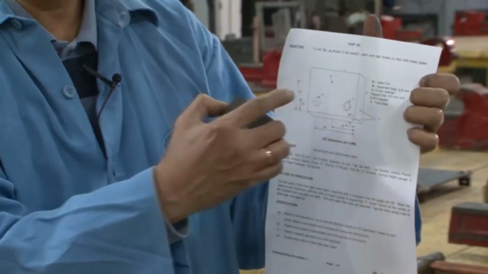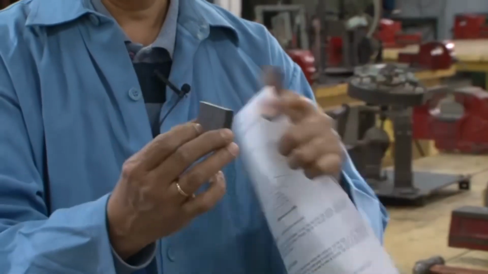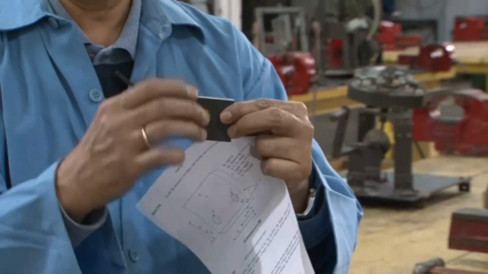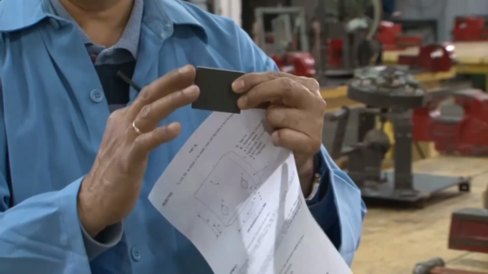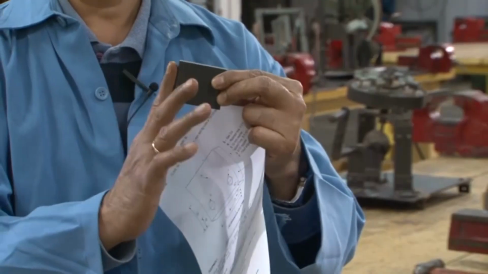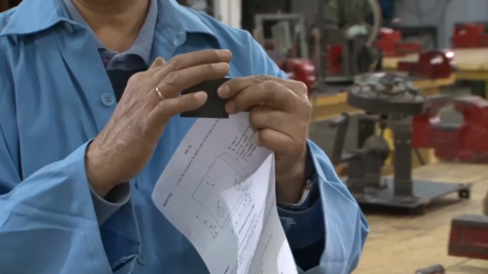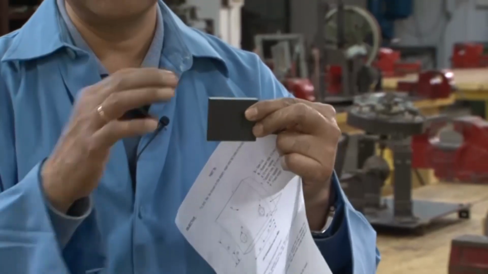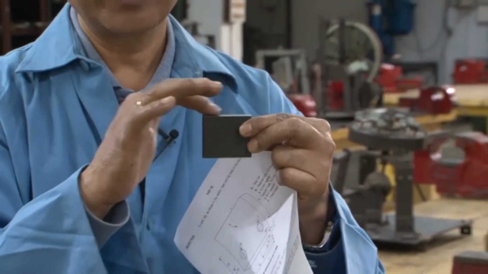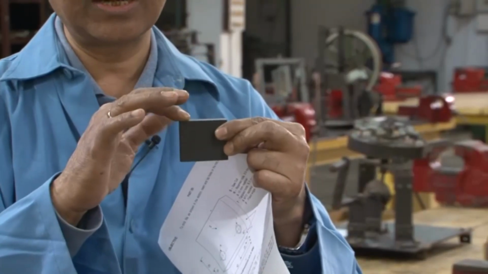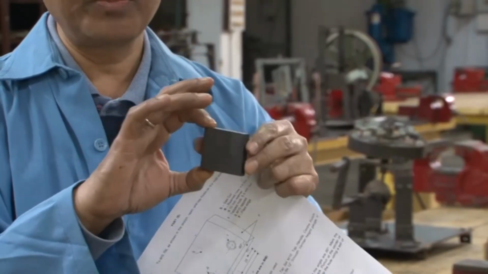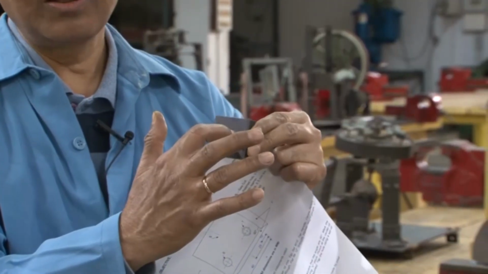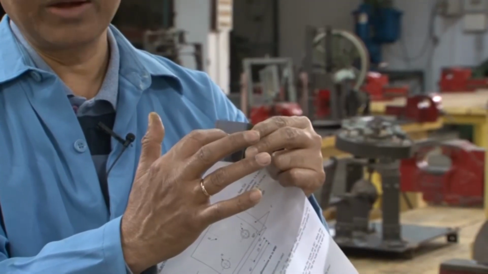Then we will show you how to file these surfaces, how to make sure that these two surfaces are perpendicular to each other. Those blocks that I have shown to you, through which you cannot see the light, in that case this is perfectly aligned to the horizontal and so on. After that there will be marking. Initially you have to mark so that the hole can be drilled.